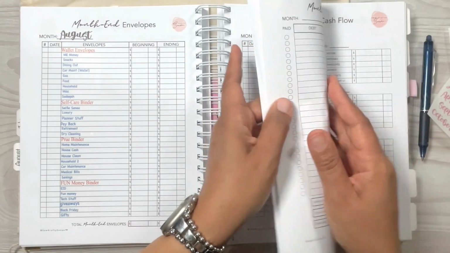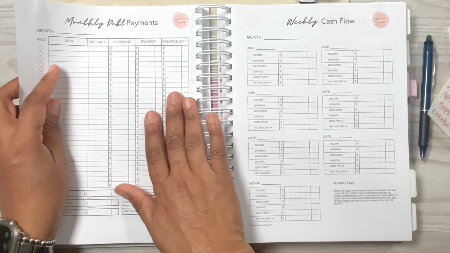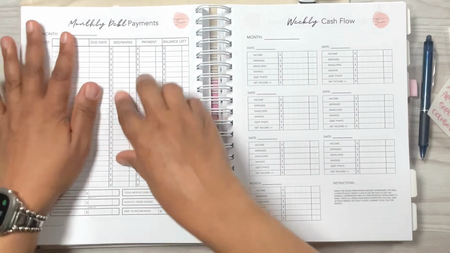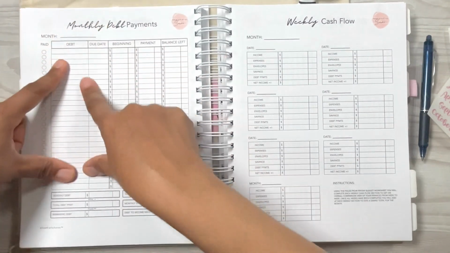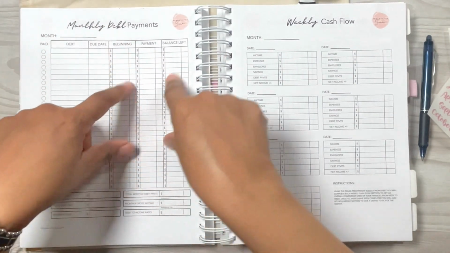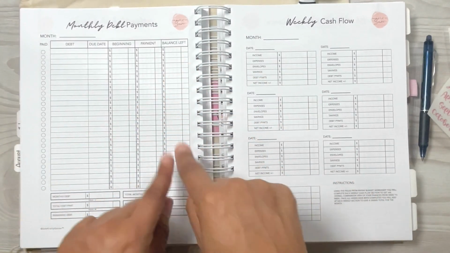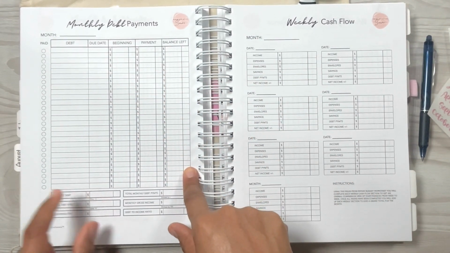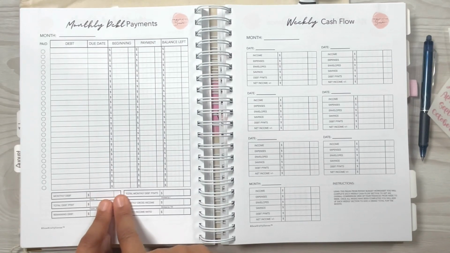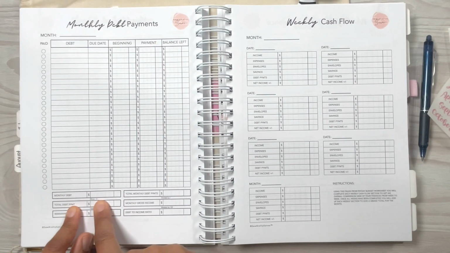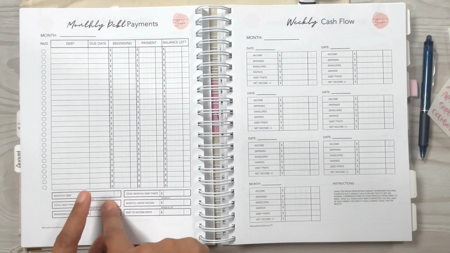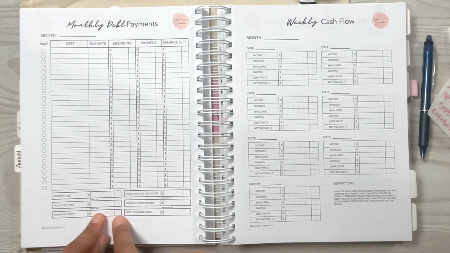So the next sheet to fill out is debt payments, okay? So if you have any debt payments for the month, you're going to list them here. The date due, the beginning balance, any payments, the balance left. You're going to total up your total debt payment. You're going to minus out any debt payments from your total debt, and that's going to equal your remaining debt.